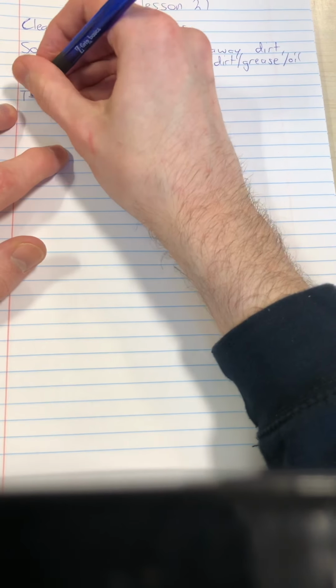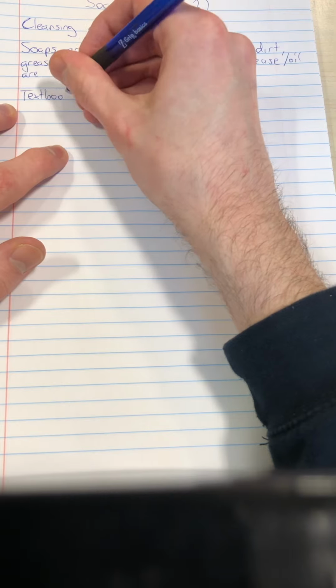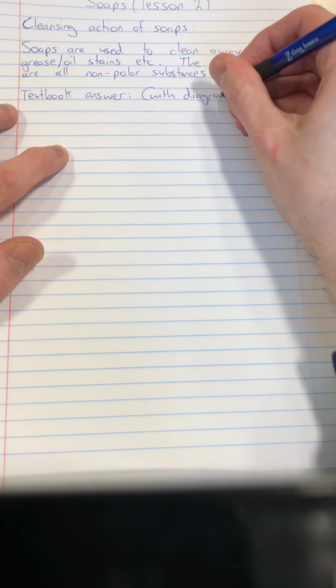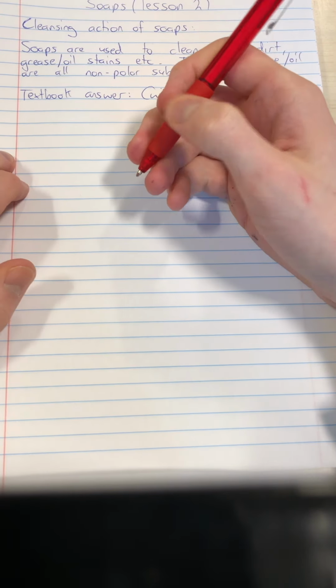So I'm going to give you a textbook answer to this, how you should construct your answer. And obviously diagrams, we love diagrams in chemistry. It helps so much. So I'm going to give it with diagrams. A typical past paper question would be, explain how this molecule could be used to clean dirt from a t-shirt or something like that. And this is the sort of answer you would give, and I'll write in red pen for it.